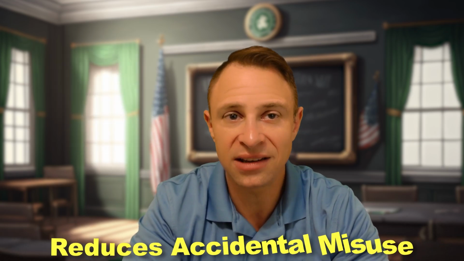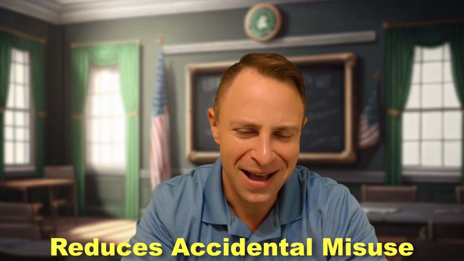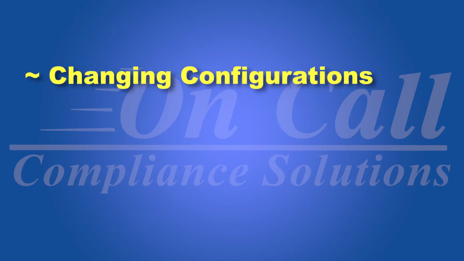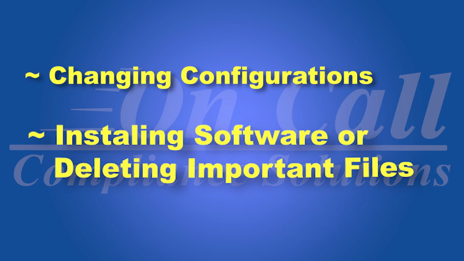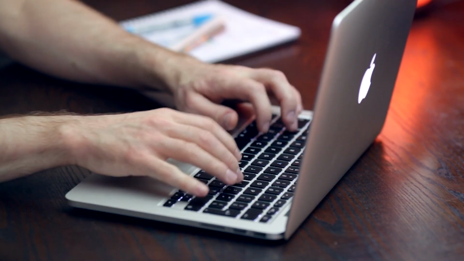Next, it reduces accidental misuse. Ooh, this is a big one. Prevents mistakes. Hey, I know IT admins, if you're watching this video, hey, we all make mistakes. Admin accounts have the power to make critical changes to systems, i.e. changing configurations, installing software, or deleting important files. By limiting admin account usage to only necessary tasks, you reduce the likelihood that an administrator will accidentally perform a destructive action or misconfigure a system while performing routine non-administrative tasks.